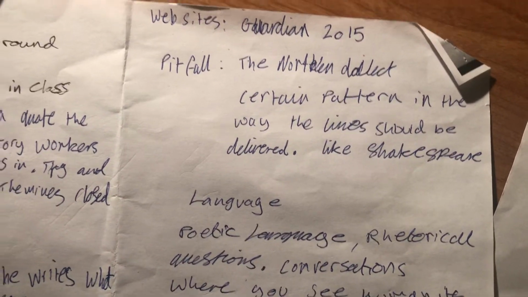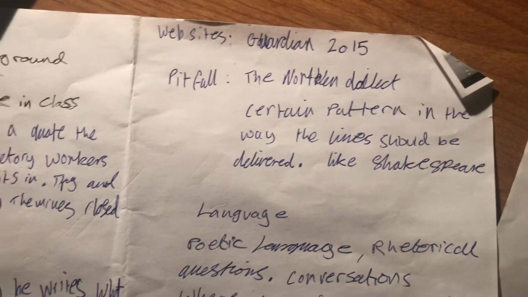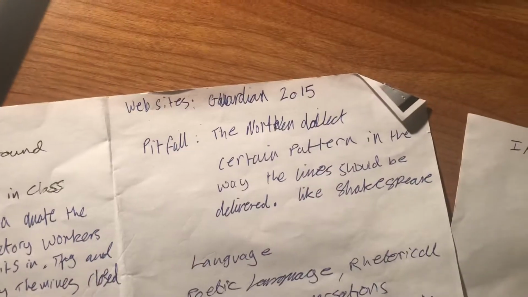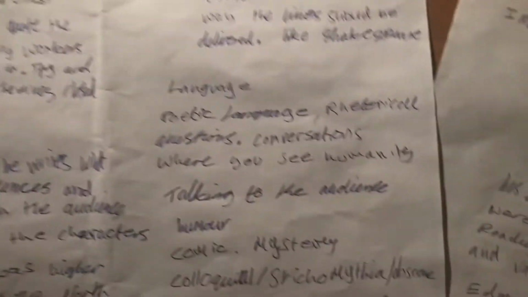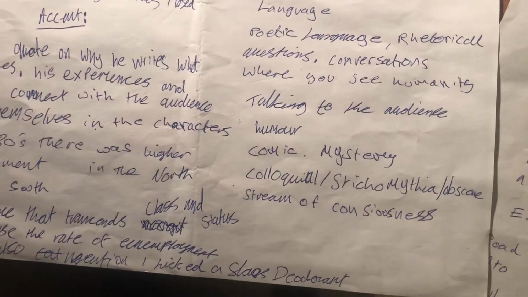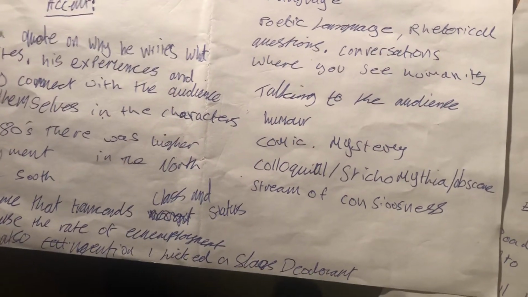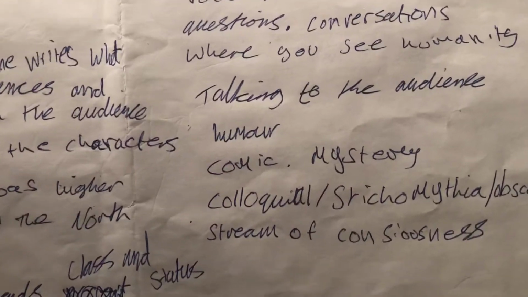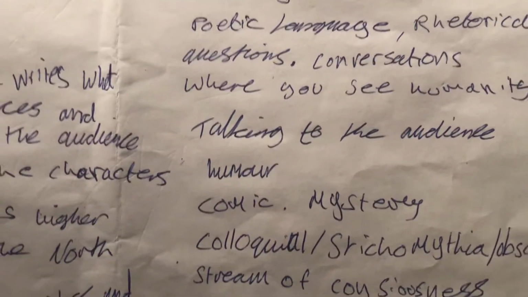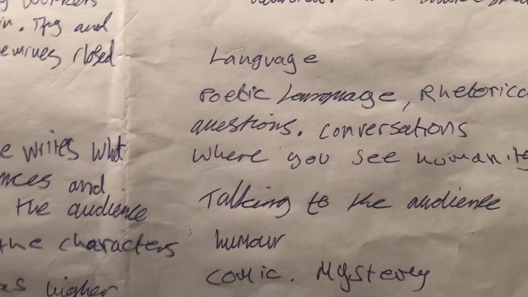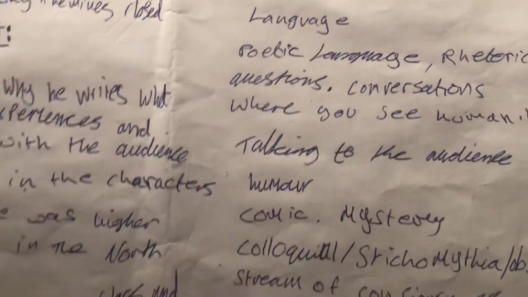The fact that his dialect is similar to Shakespeare, with the iambic pentameter and a pattern in it. Also talk about his language. I've written loads of stuff down about his language: the poetic language, rhetorical questions, conversation where we see humanity, talking to the audience, and humour. That's constantly something we see in Cartwright's plays. Even in the most serious plays, he always manages to incorporate a little bit of humour, which I really like.